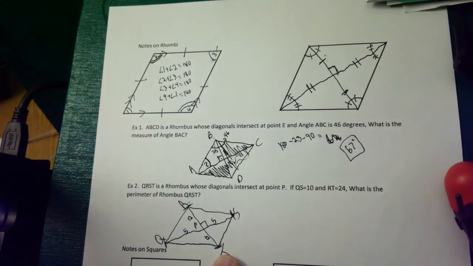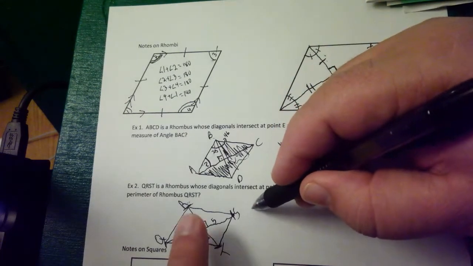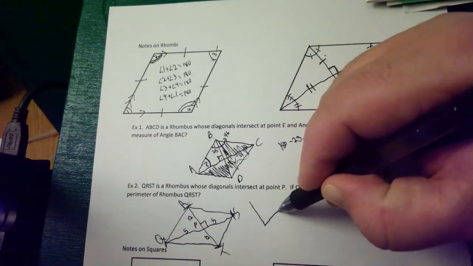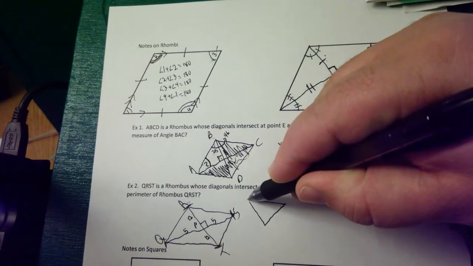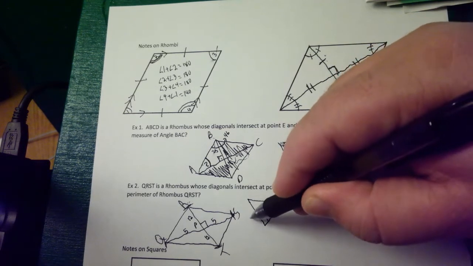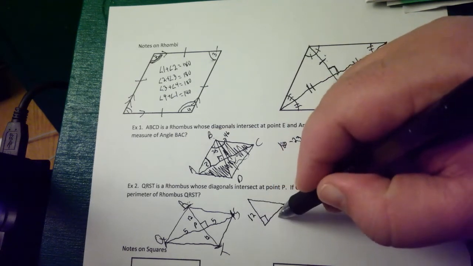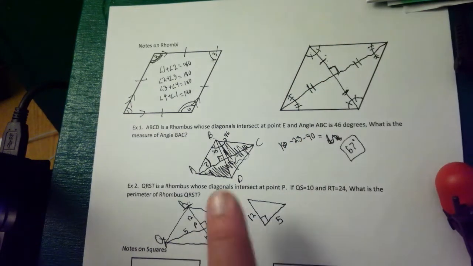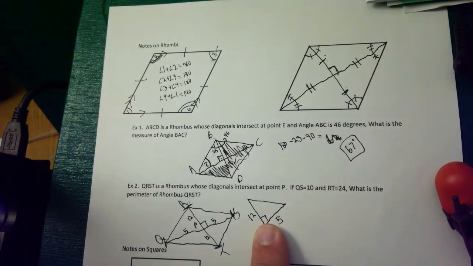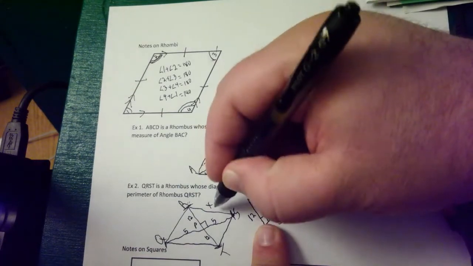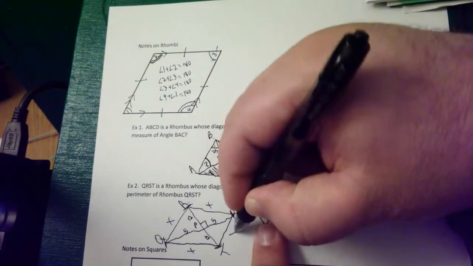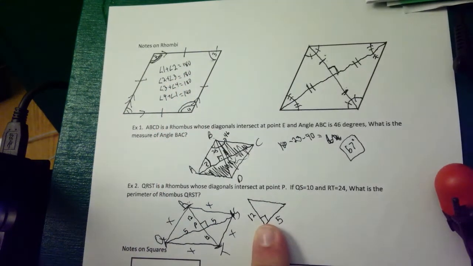Now there's something we can do. Let me draw just this part. There is something we can do with the information when we know this is 12 and this is 5 with a right angle. I want to know what this is so that I can know what that is, and that is, add them all up, and that'll give me the perimeter.